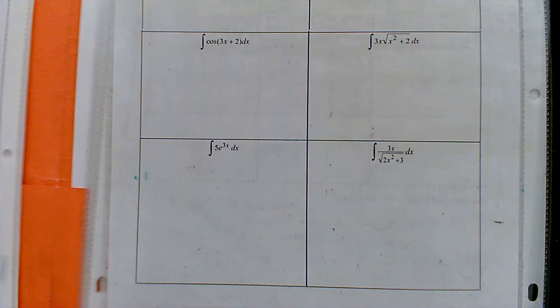The reverse power rule. x to the n plus 1, so we add 1 to the power, over n plus 1. So the coefficient would be 1 over n plus 1. That's in a general sense. You could put a number out front and add a number. It would work the same way.